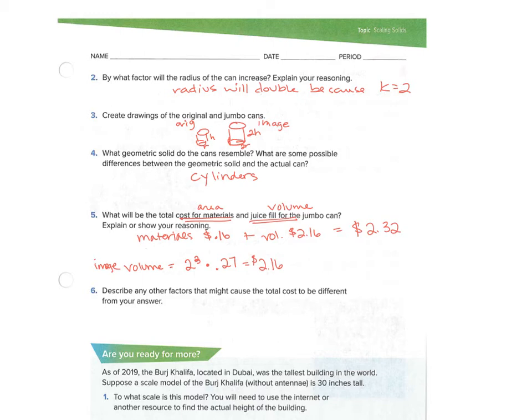It says describe any other factors that might cause the total cost to be different from your answers. And here you could have lots of answers. Your answers will vary. But one of the things I was thinking is construction costs. I mean, we really don't know how much the machinery costs to run. Is there a labor cost for workers to do this? Things of that nature will affect it.